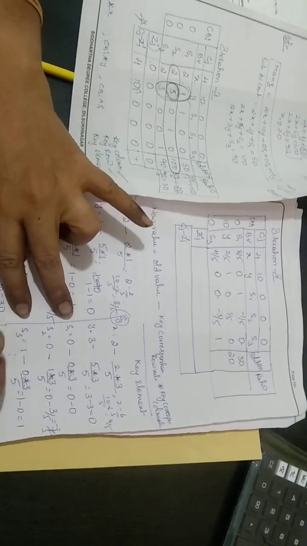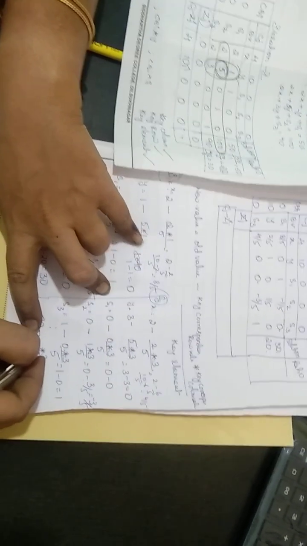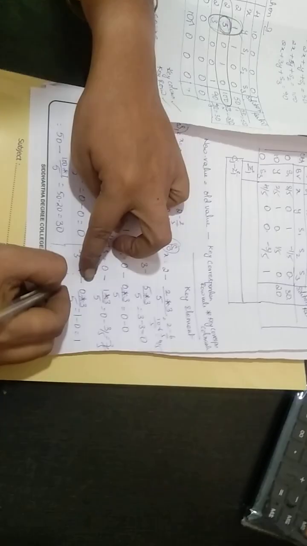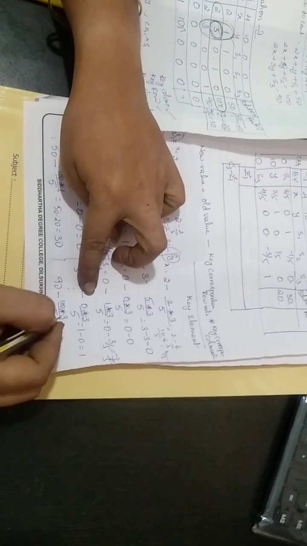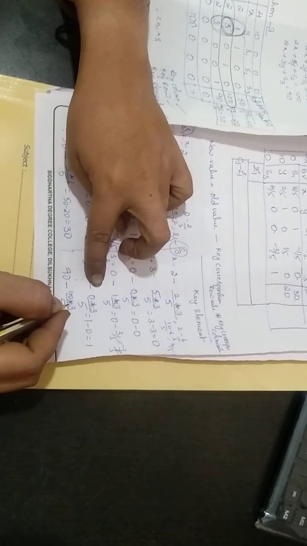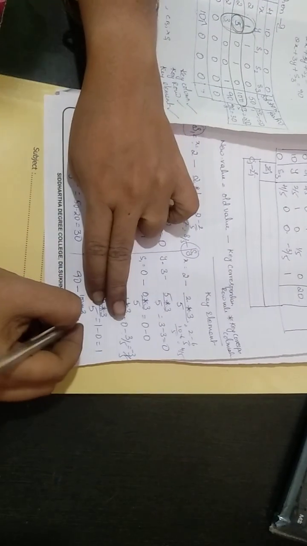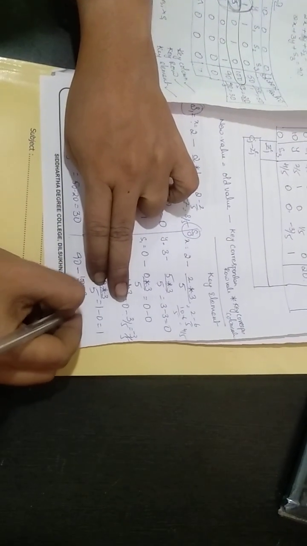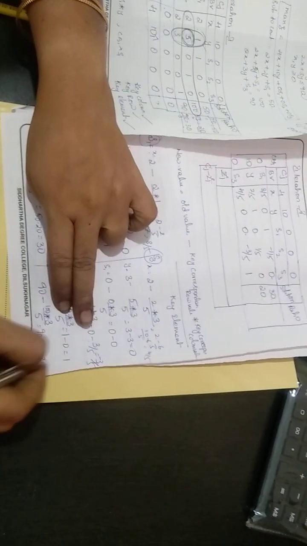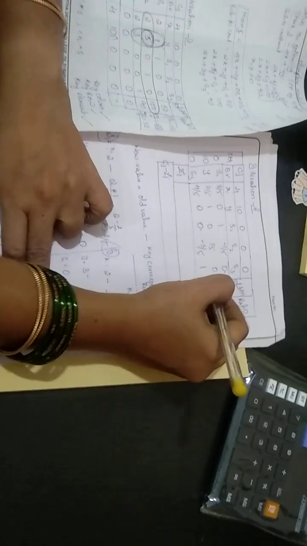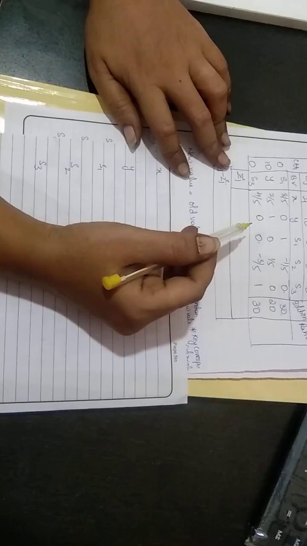What is the old value of this one? 90. So 90 minus, same, divided by 5. And here, what is a key column value? Commonly 3. And what is the corresponding value of this one? As usual, it is 100. So 100 into 3 is equal to 300. 300 divided by 5 is going to be 60. So therefore 90 minus 60 is equal to 30. So that's how I got my 30 as a value.